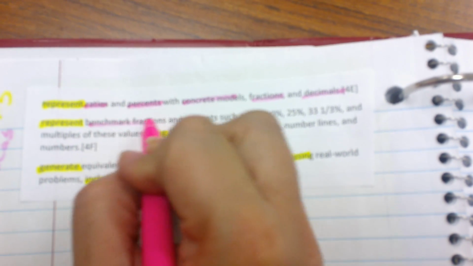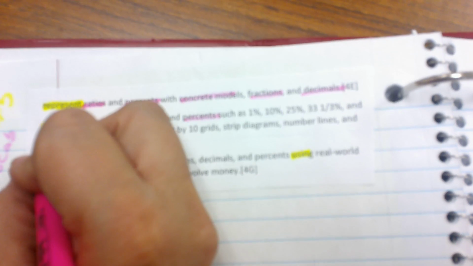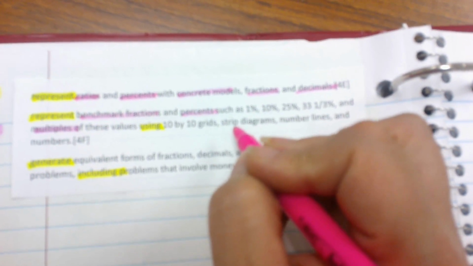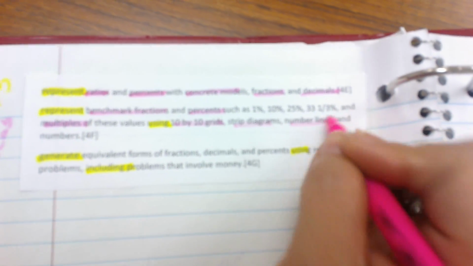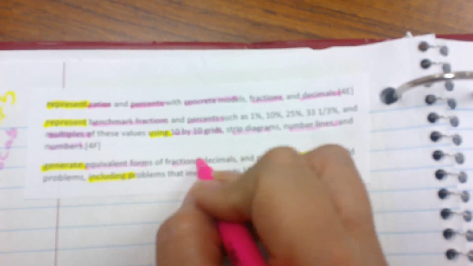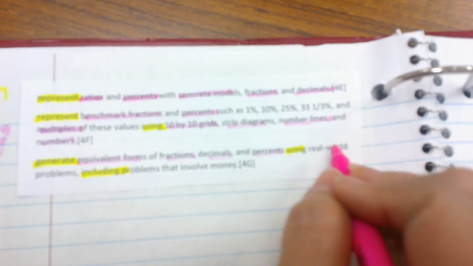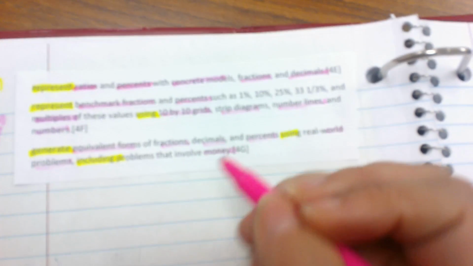Our next one is benchmark fractions, percents, multiples, and we're going to be using 10 by 10 grids, strip diagrams, number lines, and numbers, and equivalent forms of fractions, decimals, and percents, with real world problems, including money.